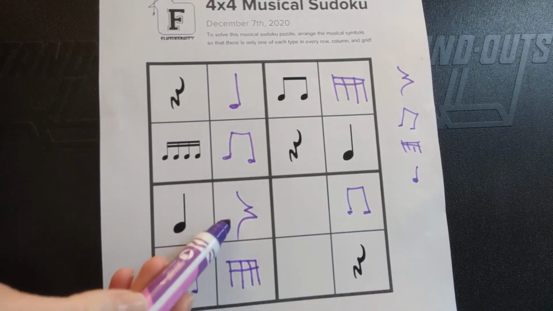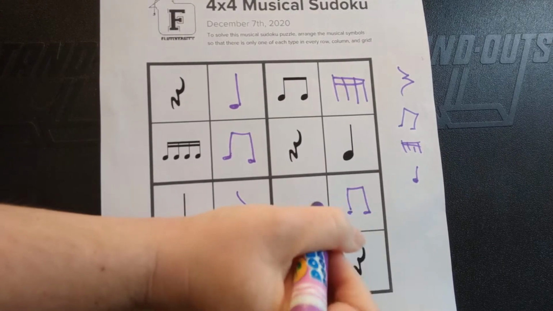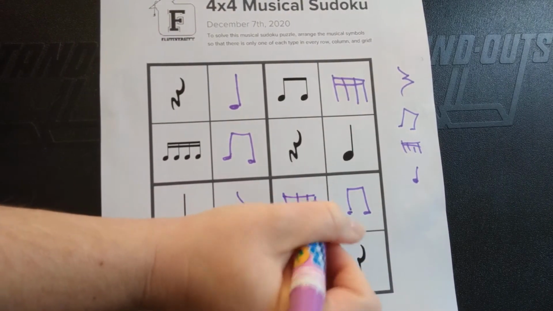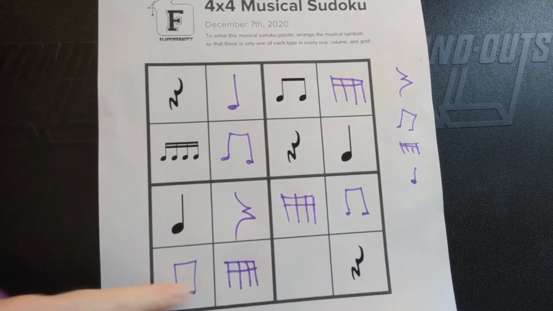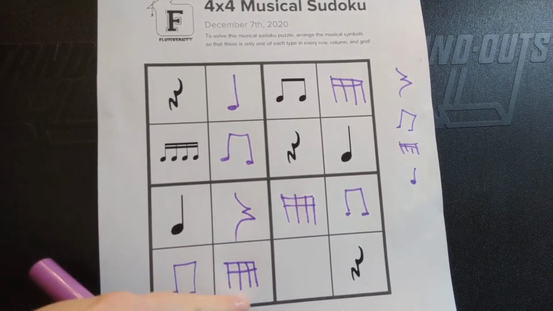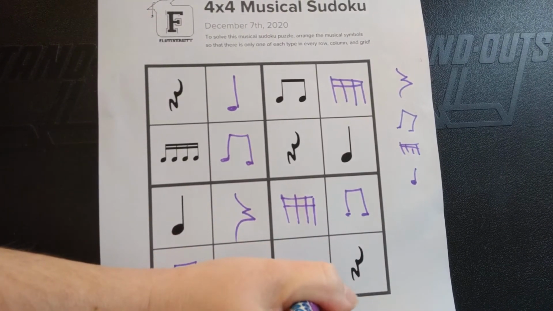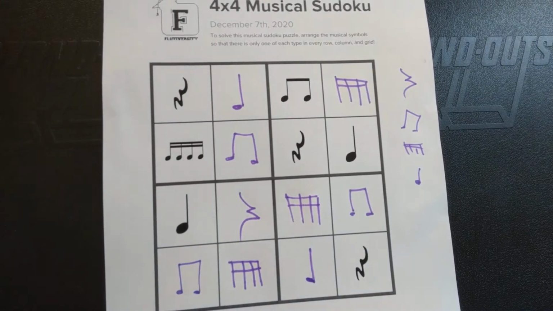So quarter note check, quarter rest check, 8th notes check, we need 16th notes. And then down here we have quarter rest, 8th notes, 16ths, so we need the quarter note. Yay, and that is how you do the musical Sudoku puzzle.